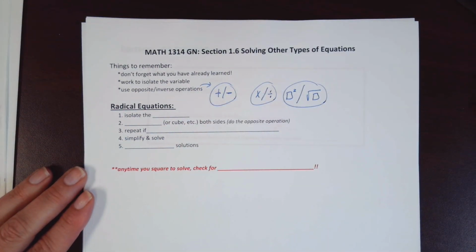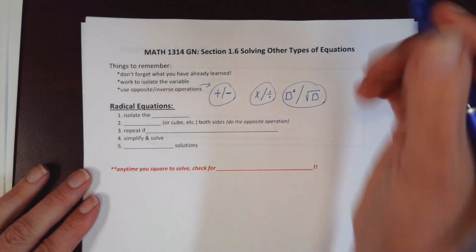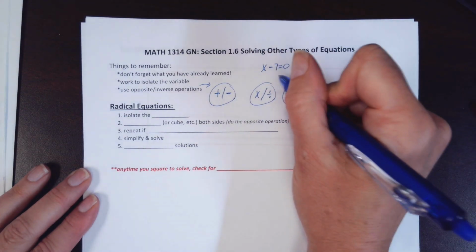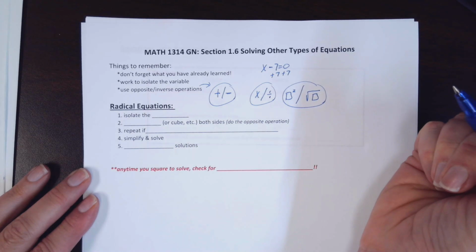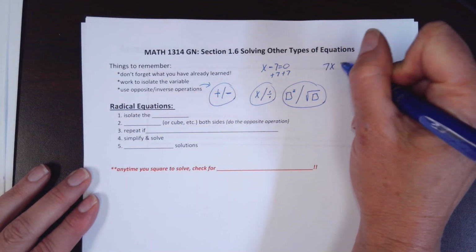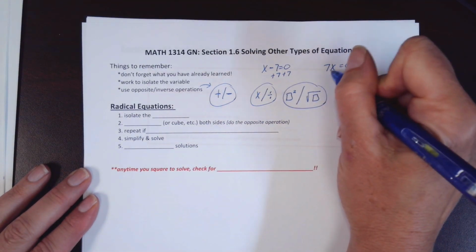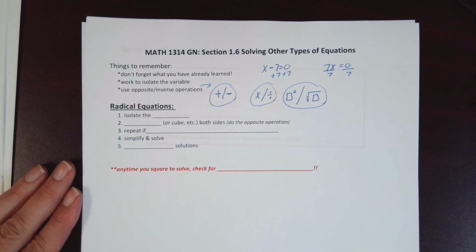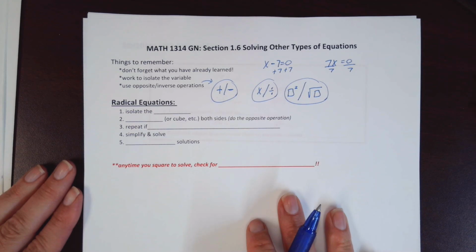My golden rule for math: doing to one side of the equation what you do to the other. So if you have x minus 7 equals 0, I'm going to solve that by adding 7 to both sides. If you have 7 times x equals 0, I'm going to solve that by dividing by 7 on both sides. So we always use those opposite or inverse operations to solve.